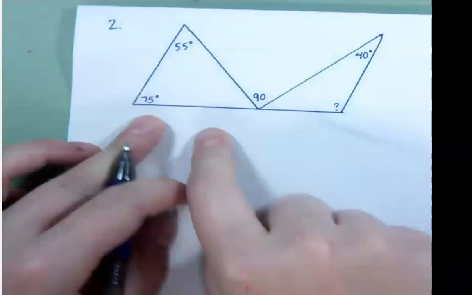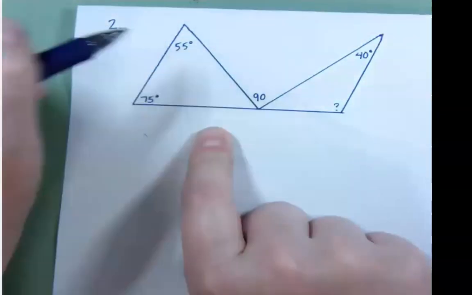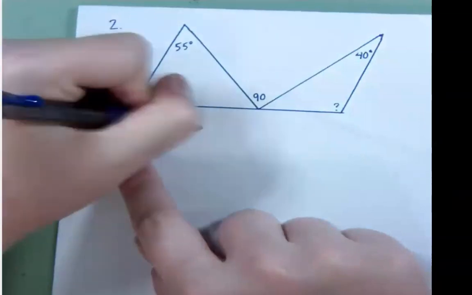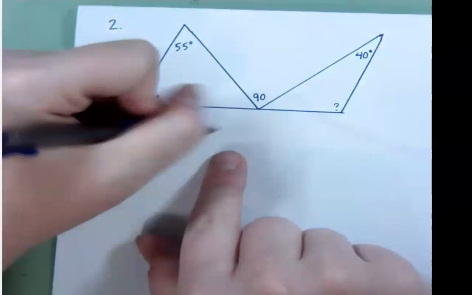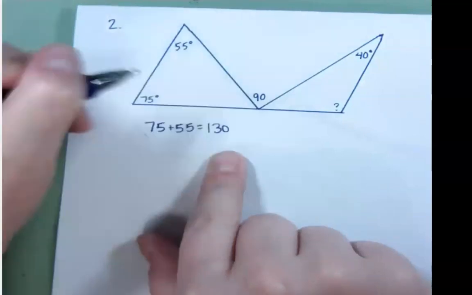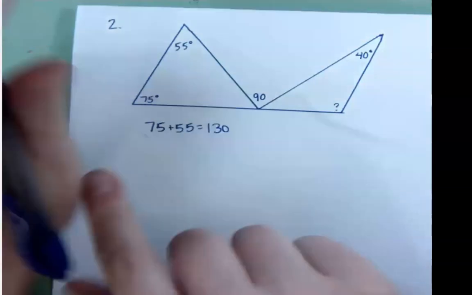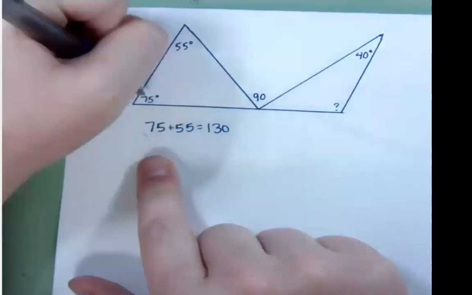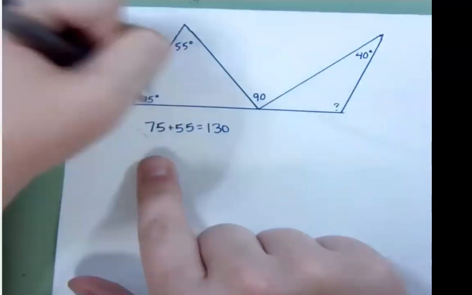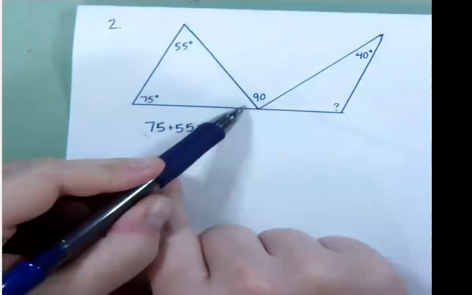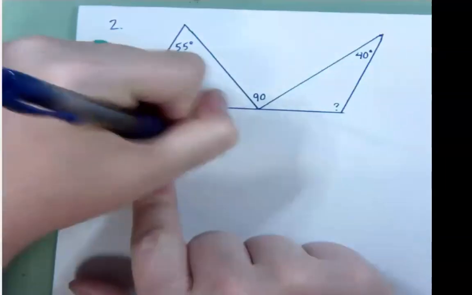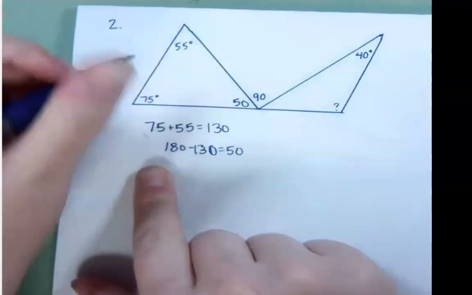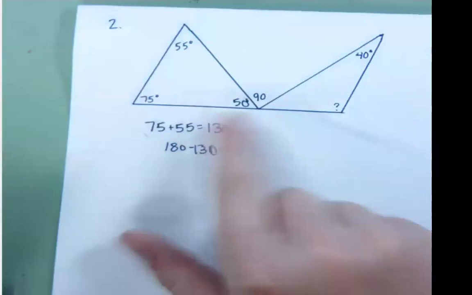So all three of these are going to add up to 180. What you can do is add 75 and 55. And then you'll get 130, I believe. Is that right? 130. All right. If it's not, you'll tell me. So you get 130 for this, and these two add up to 130. If you subtract these from 180, then you would get 50. So this is going to be 50 degrees. And if you're like, oh, I want to check my answer, add these three together, they should equal 180.